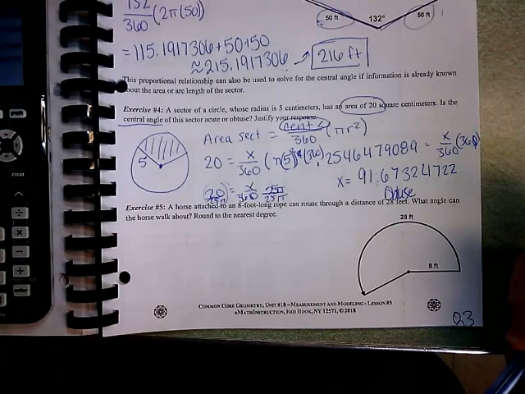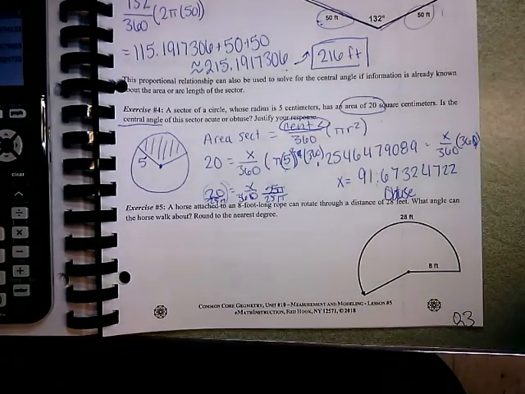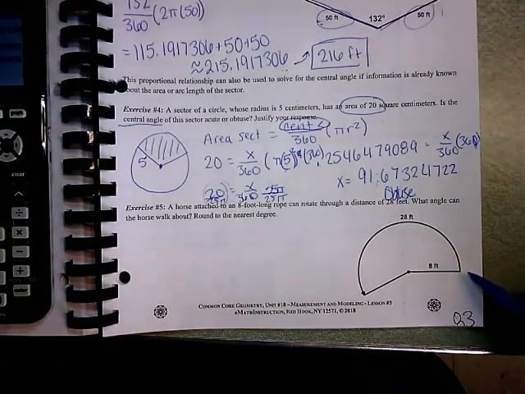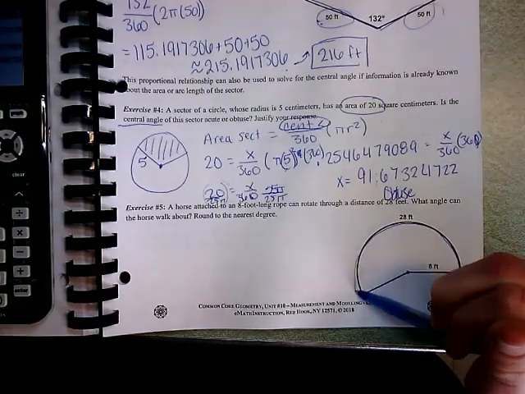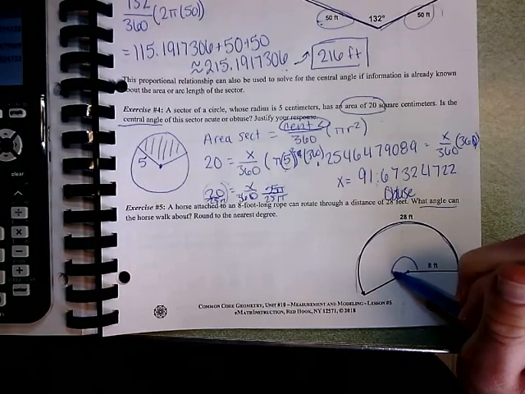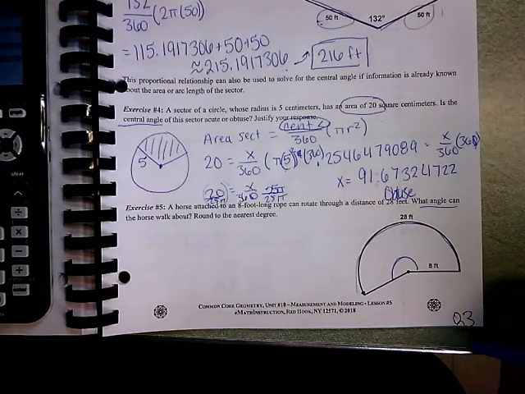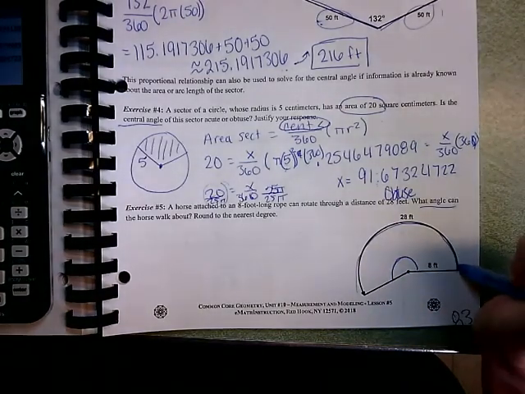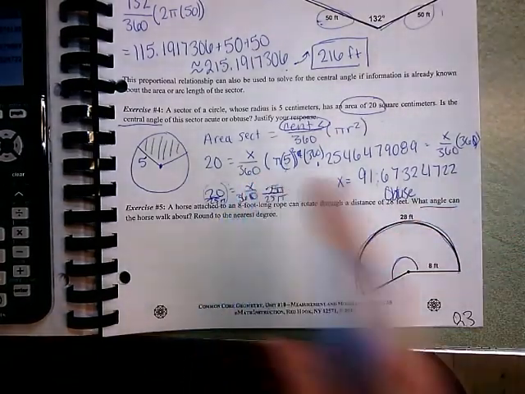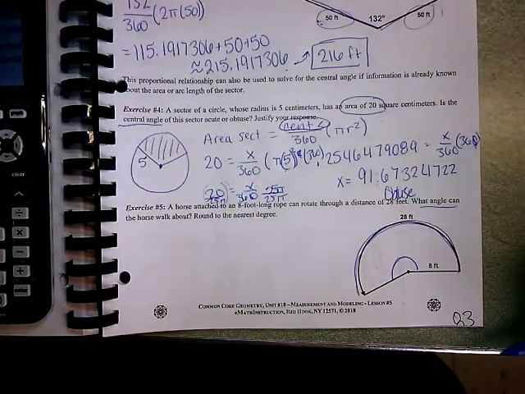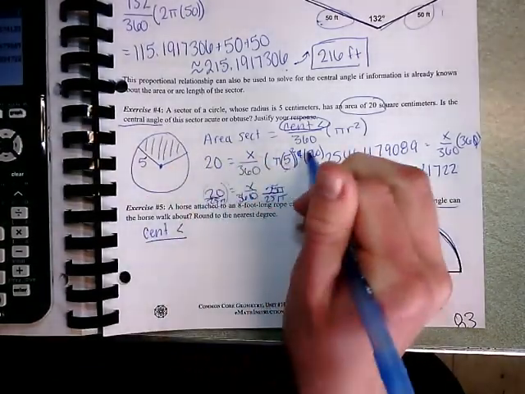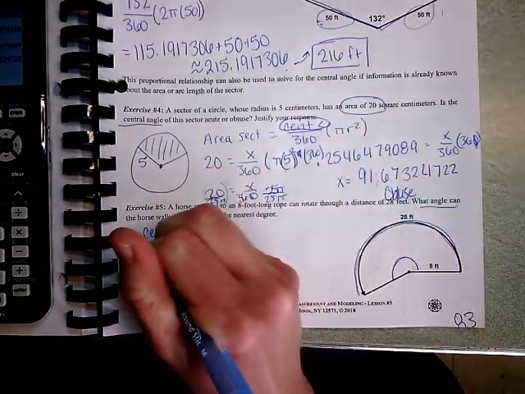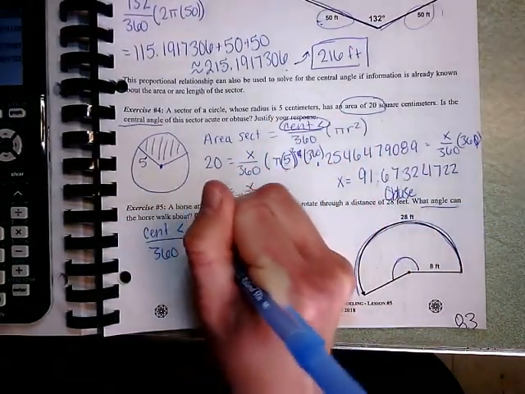Okay. All right, so let's look at exercise 5. A horse attached to an 8-foot long rope can rotate the distance of 28 feet. So a horse is walking along this distance here. Now we want to find the angle that the horse can walk about. Because this is the arc length and not the area, we are going to use the same idea, but instead of multiplying by the area, we're going to multiply by the circumference.